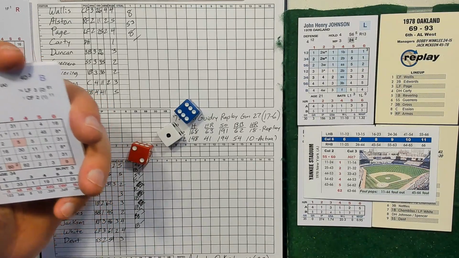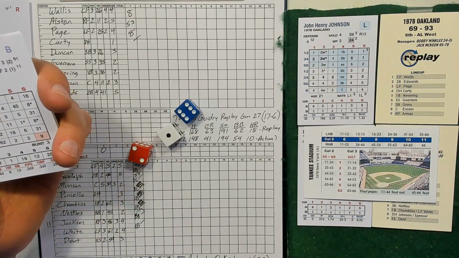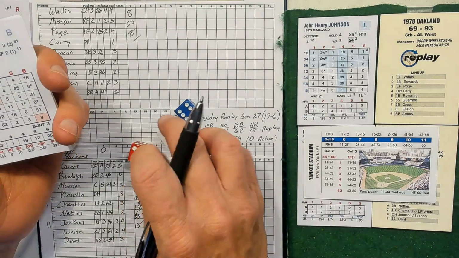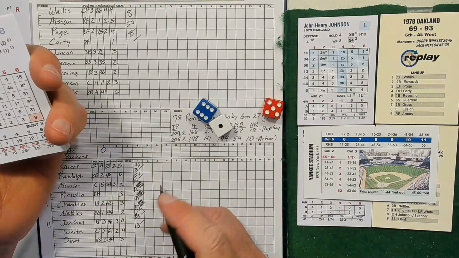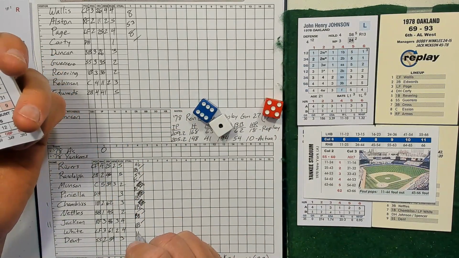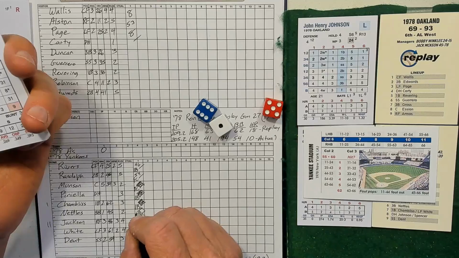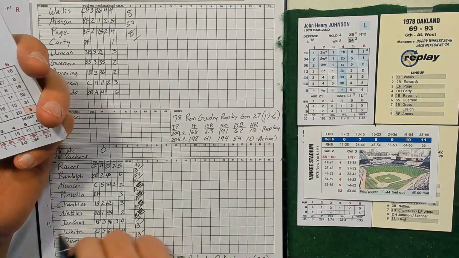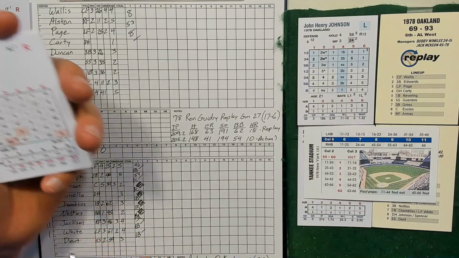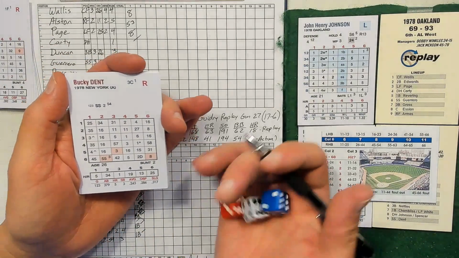Well, that's an 11. Jackson was a 10, right? This is an 11. Could be a home run. If I roll a 6, it's a home run. No. So single. Scores another one. Merry-go-round continues. It's still first and third, 2 outs. All this with 2 outs.